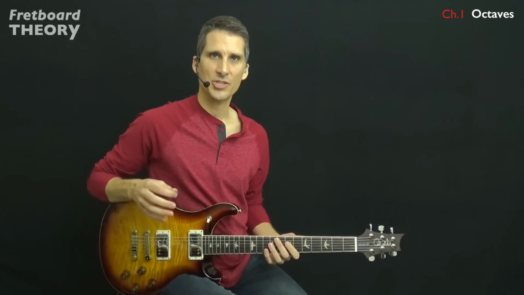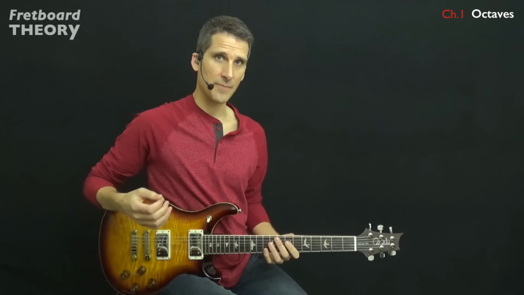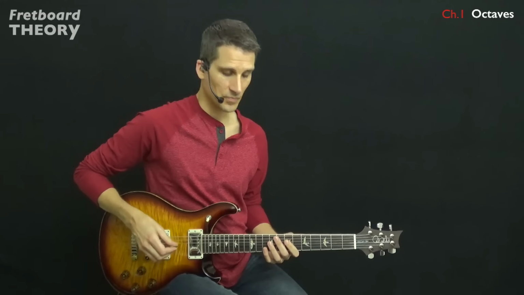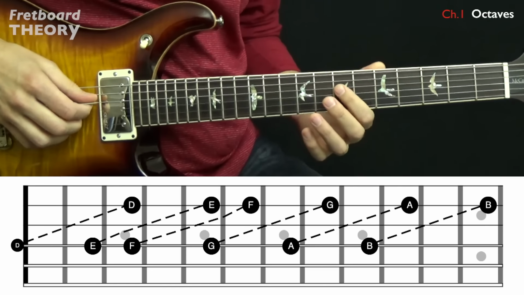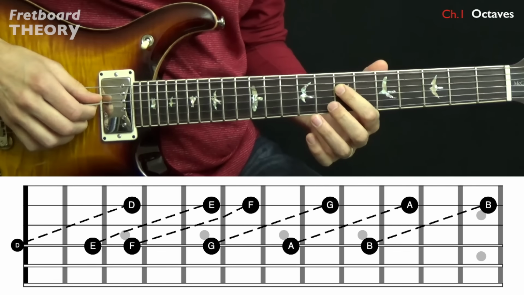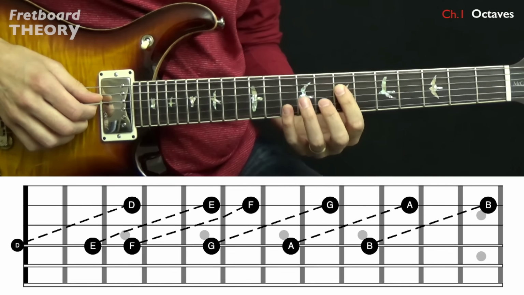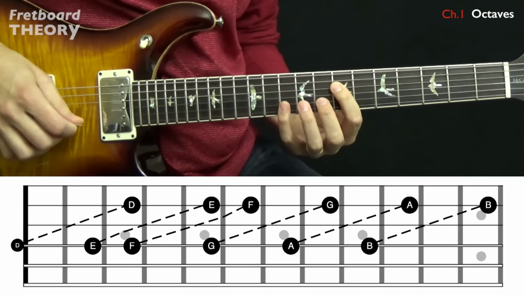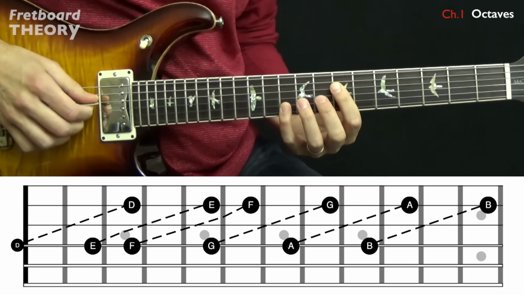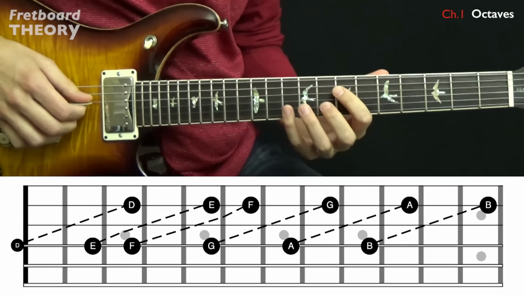Because the 2nd string is tuned 1/2 step lower, you need to reach up an extra fret when you play octave shapes. So for example, here's A at the 7th fret of the 4th string, and to play an octave higher, you need to reach over 2 strings and up 3 frets. There's your octave A. And you can use this shape anywhere along the 4th string.